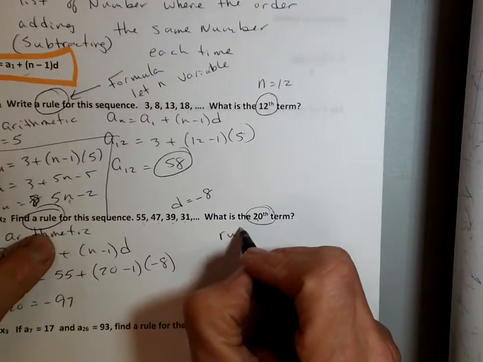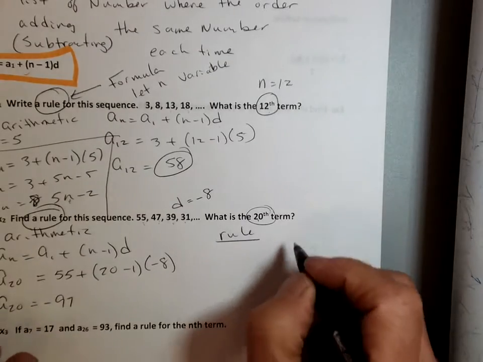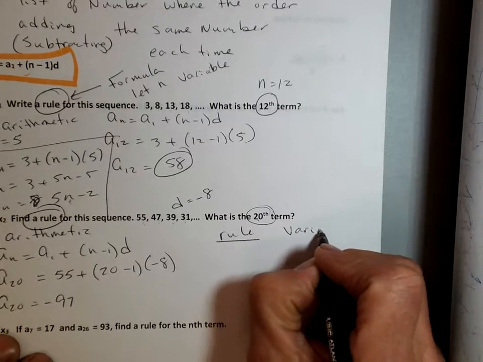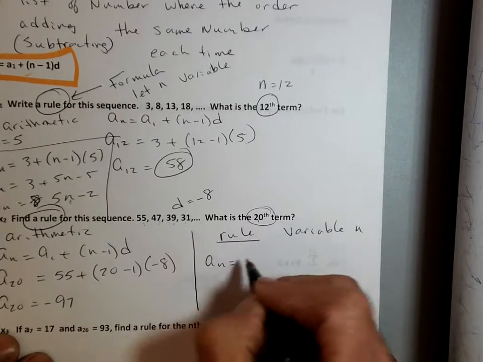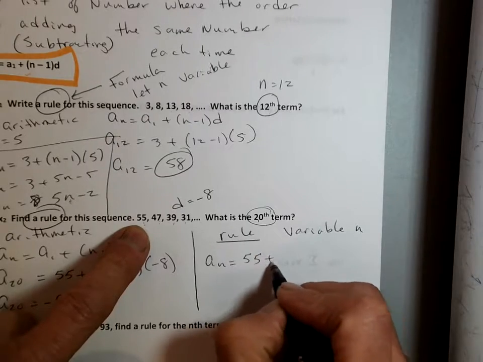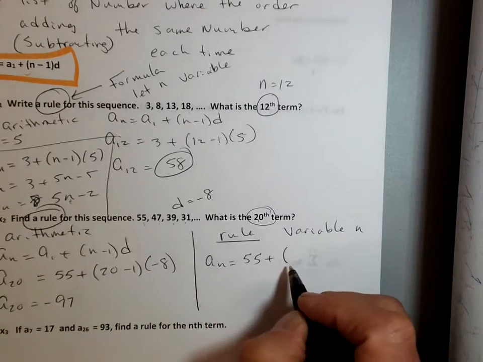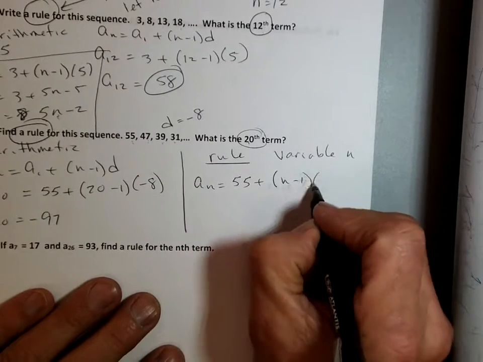So the rule, again, has to have a variable. Our variable is going to be n. So we're going to go A of n equals A1, which is 55, plus parentheses n minus 1, because we need to keep a variable, n minus 1, times D, and D is -8.